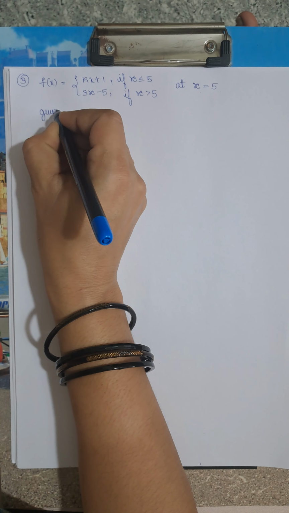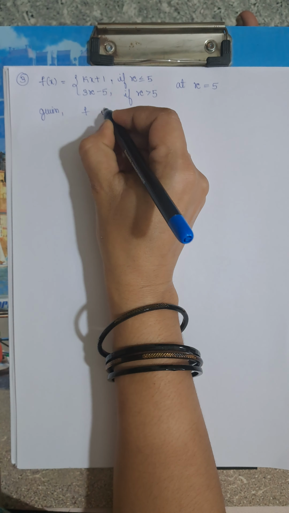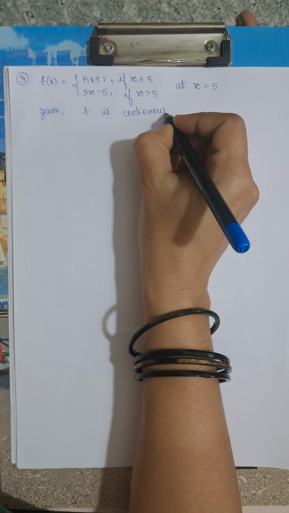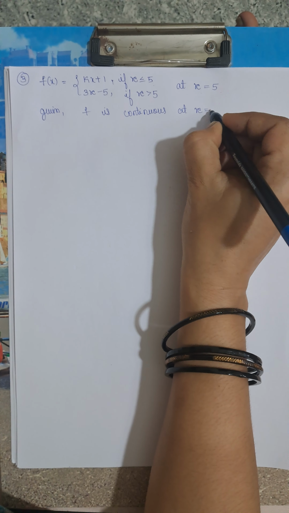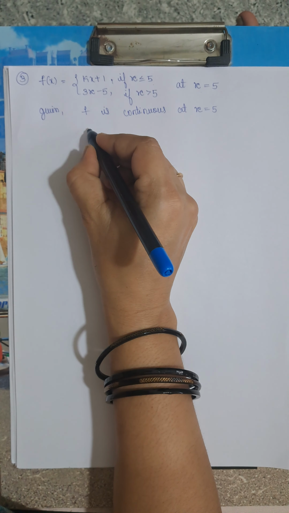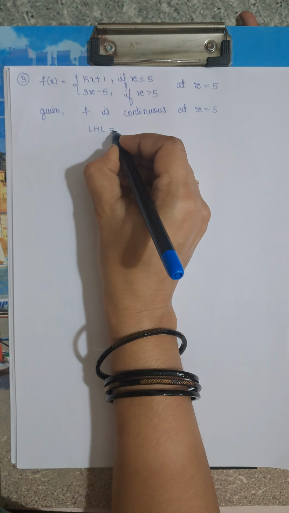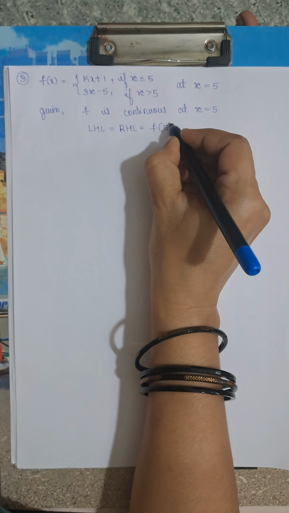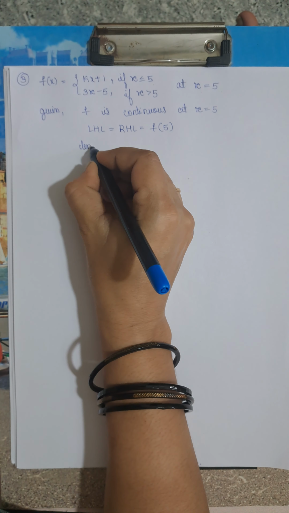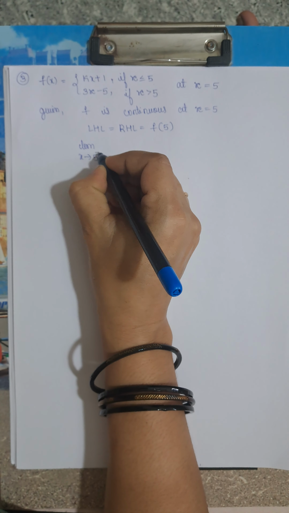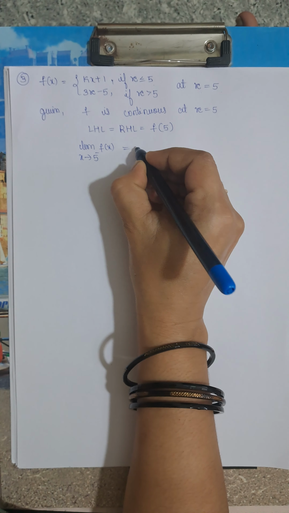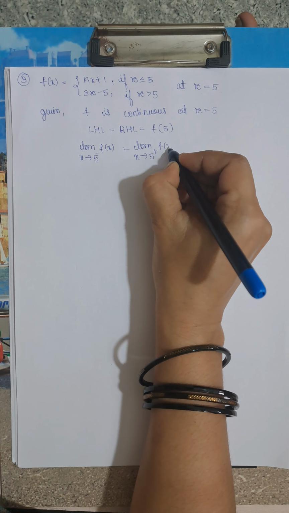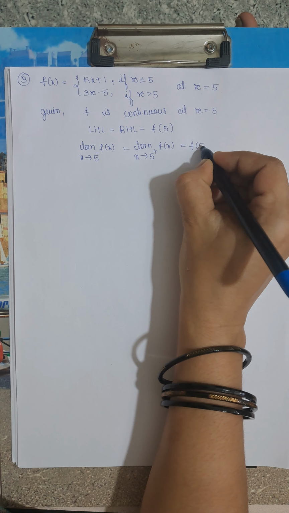Given f is continuous at x is equal to 5. So by the definition of a continuous function, we can write LHL is equal to RHL is equal to f of the given point. So LHL means limit as x tends to 5 minus f of x, that is equal to limit as x tends to 5 plus f of x, that is equal to f of 5.